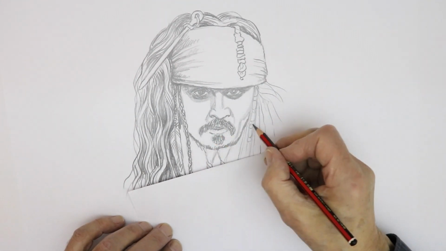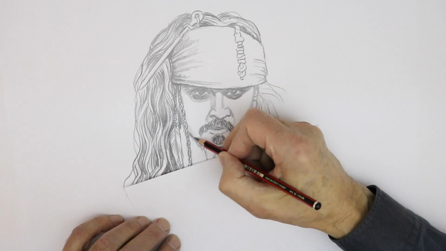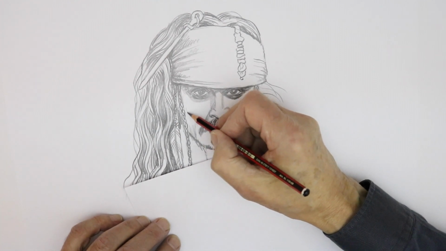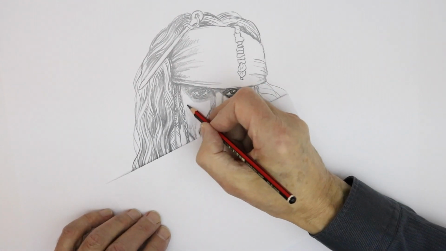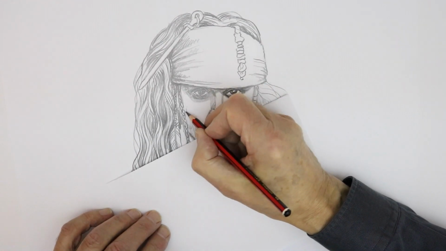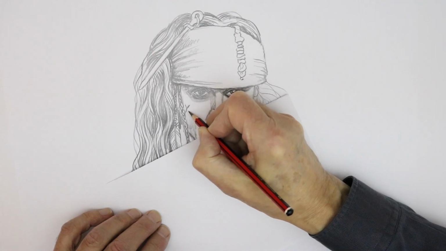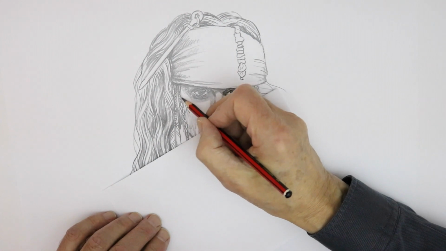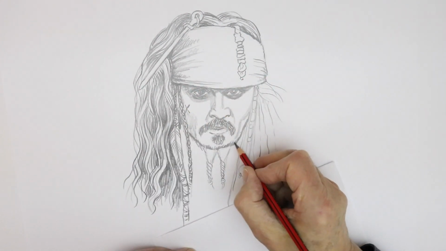Okay, and again, like that, you have another bit of shading coming up the side here for his cheekbone round here. And just up here we have the cross scar, like that, appearing there. Okay, so let's move now down to the beard.